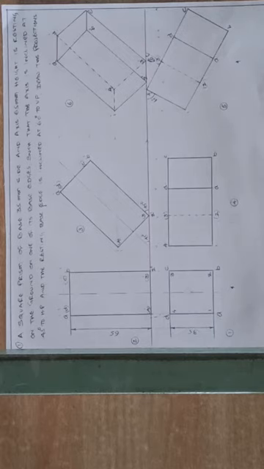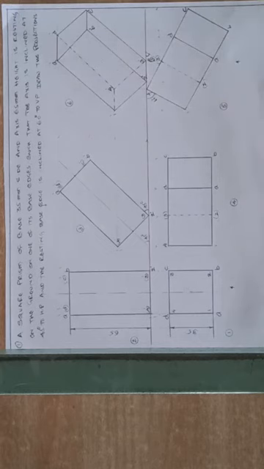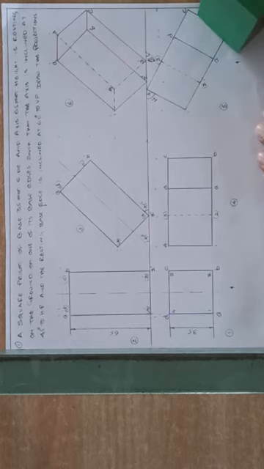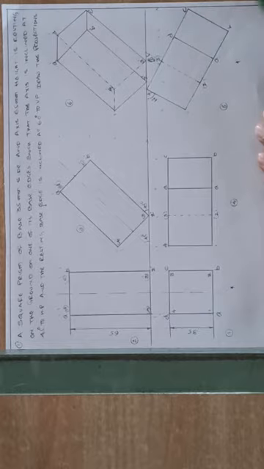A square prism of base 35 mm side and axis 65 mm height is resting on the ground on one of its base edges such that the axis is inclined at 45 degrees to HP and the resting base edge is inclined at 60 degrees to VP. So here in this problem, both the axes are inclined, but here when the resting edge is inclined at 60 degrees to VP, automatically the axis is inclined to the other plane also.